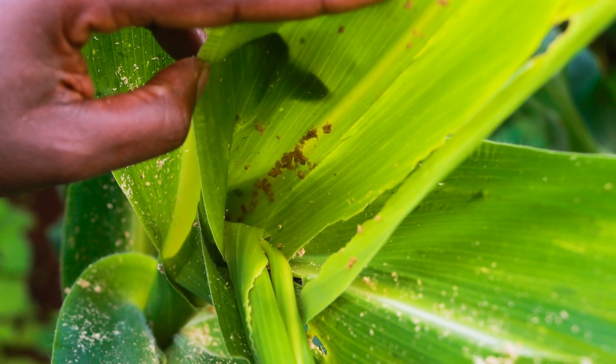So the other thing that we need to do is to check on the hygiene. It's important to remove the weeds and grasses, and after the crop is cut, it is important to remove the crop so that you don't have any stage of the fall armyworm left in the farm. So ensure proper field and soil hygiene to ensure that you are able to fight the fall armyworm.